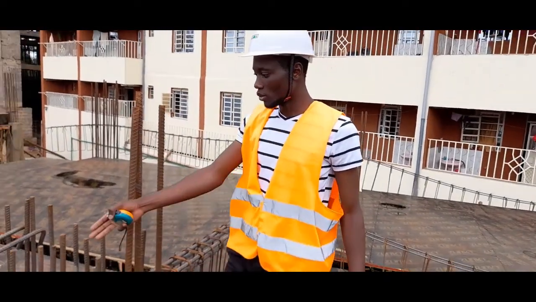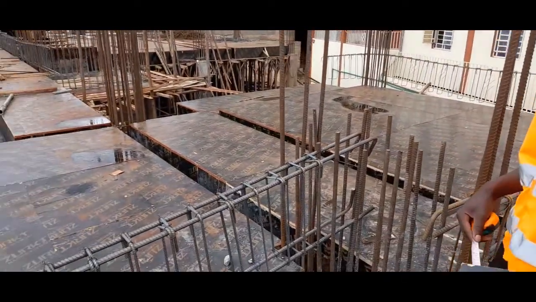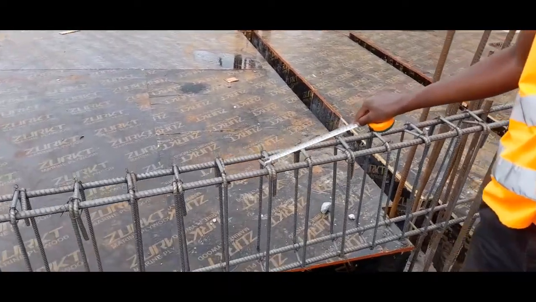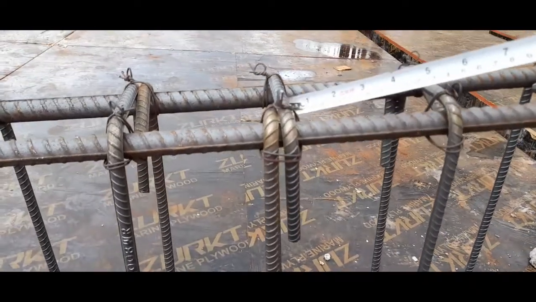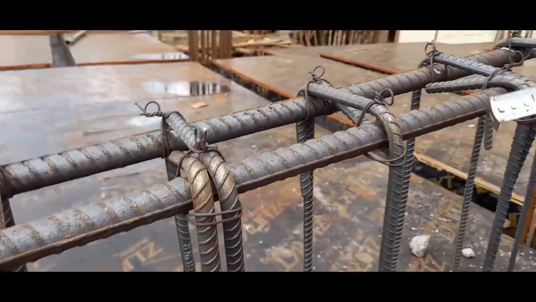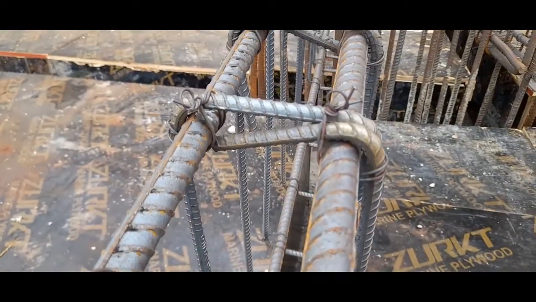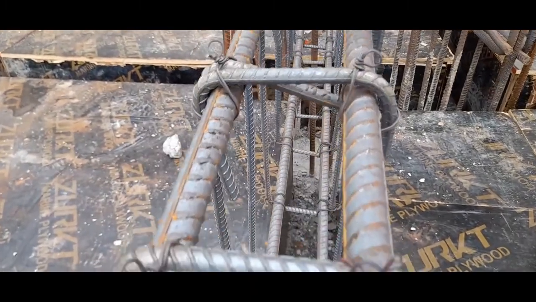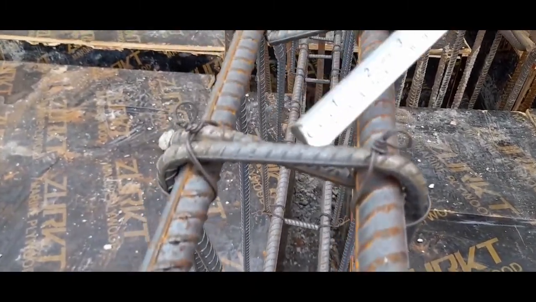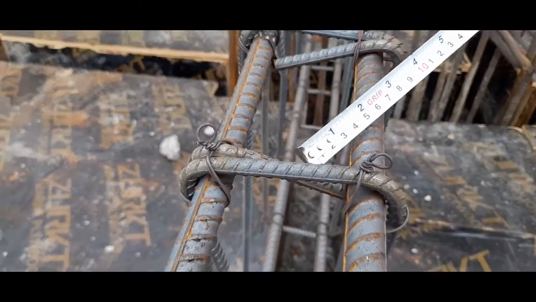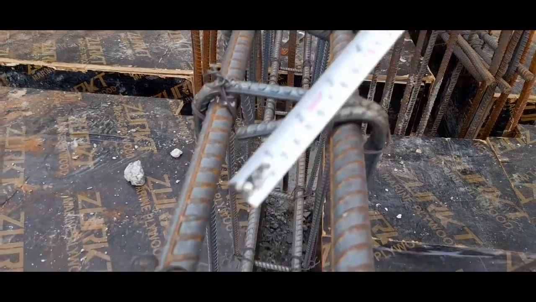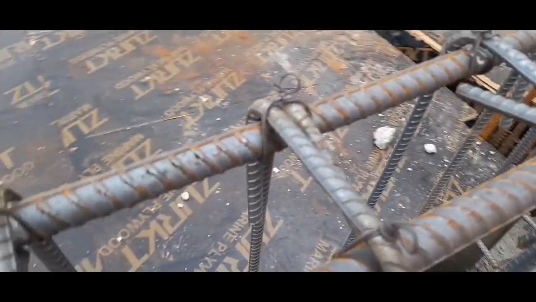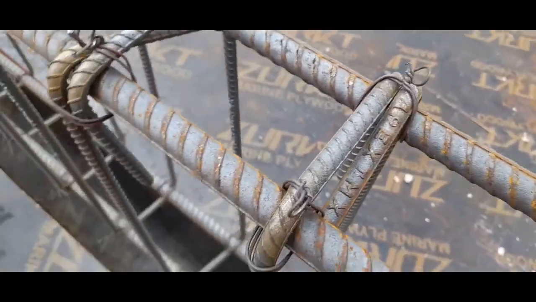So if we move to the second one, I talked about these shear links, and as you can observe, they have been bent at an angle towards the inside. That is what is required, though this angle has not reached the required, these bars have not reached the required angle, because we need 135 degrees to be bent inside. And we can just proceed.